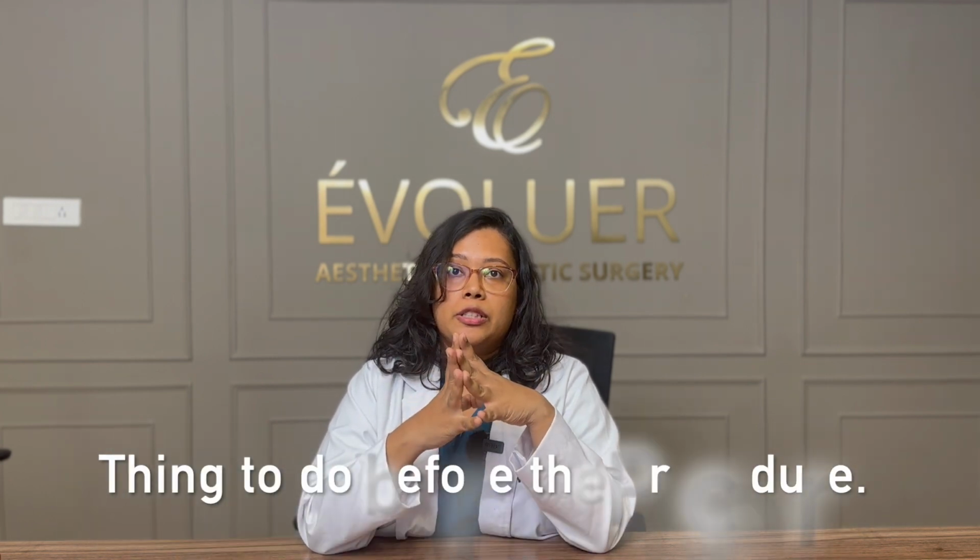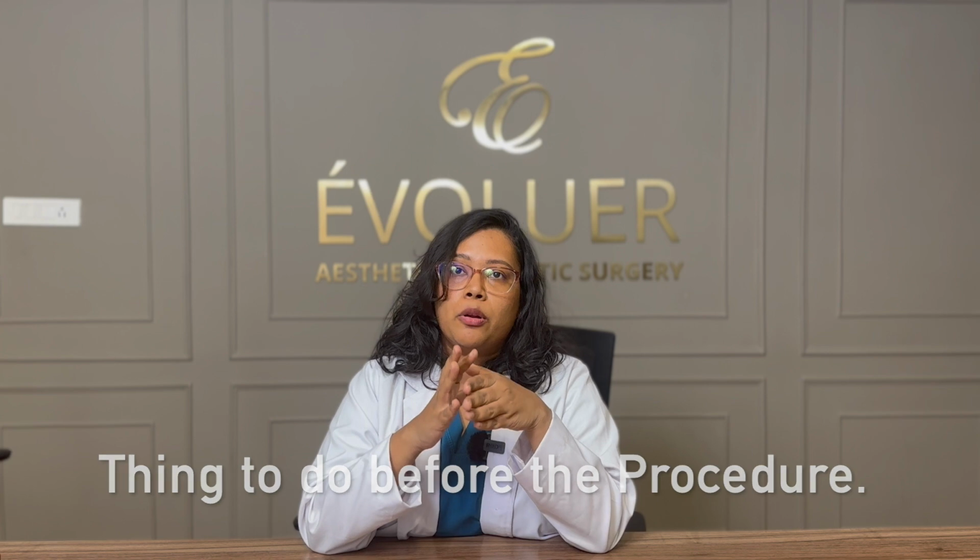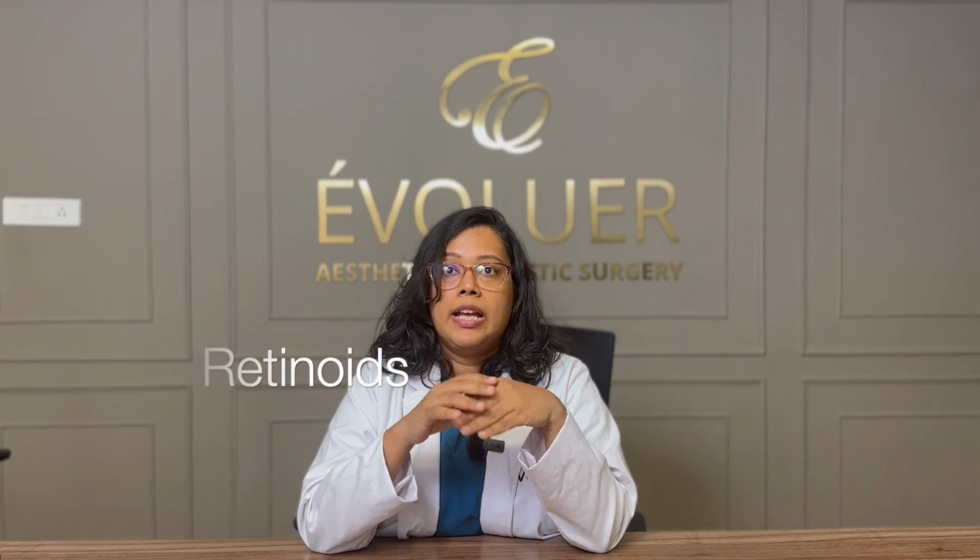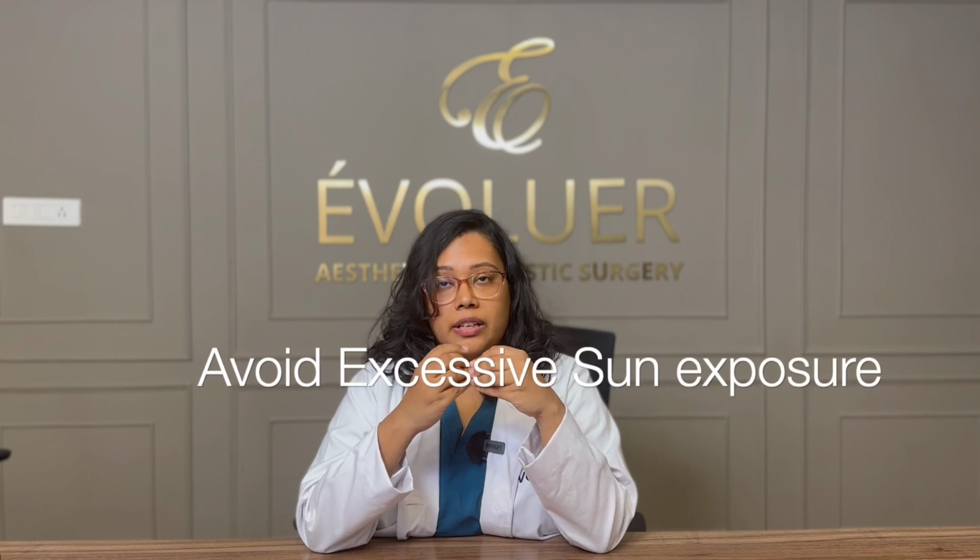Before undergoing this procedure, do not use any products that contain retinoids, as they can affect the end result. Avoid excessive sun exposure 2 weeks prior to taking this treatment. Stop taking medications such as ibuprofen, aspirin and even vitamin E, as this can lead to prolonged healing. Consult a dermatologist to find out if you are a good candidate for fractional CO2 treatment.